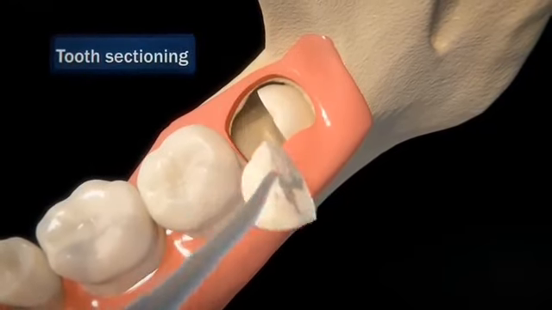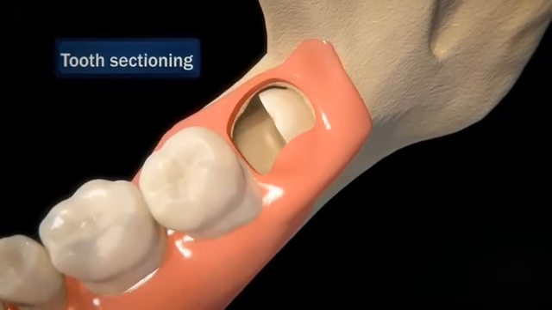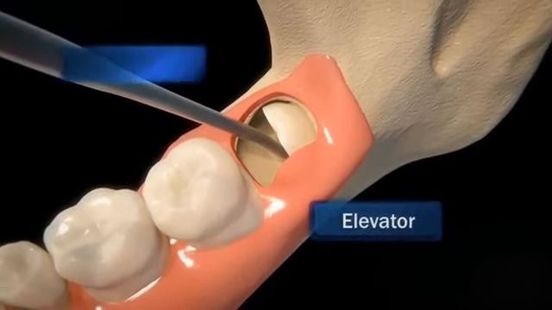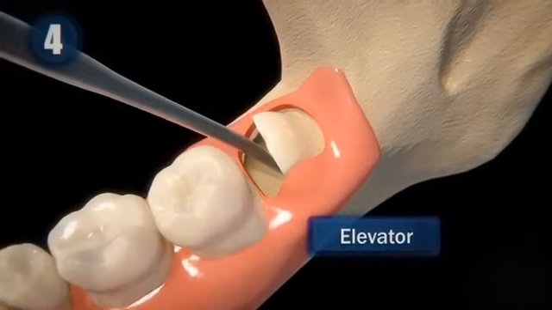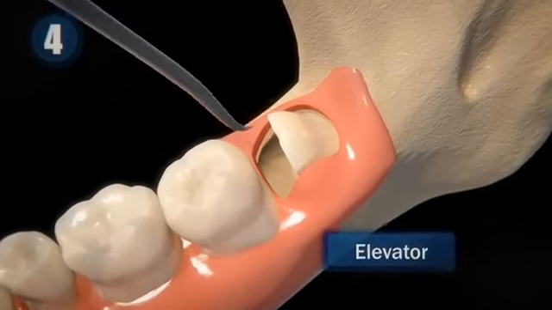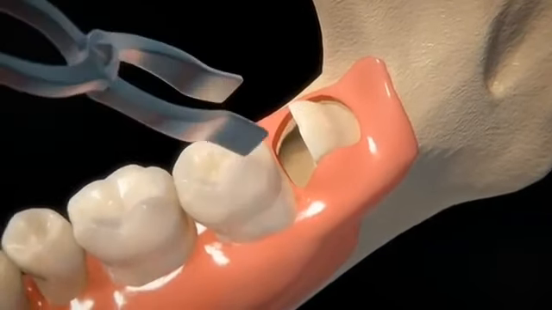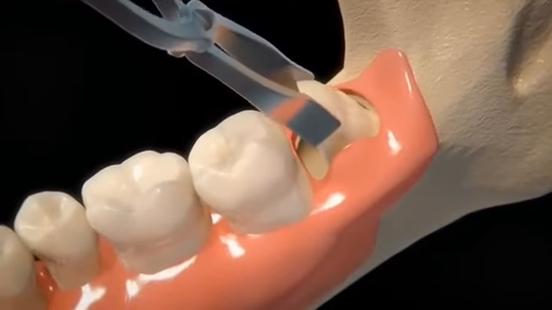a process called tooth sectioning. Once the tooth is divided, the dentist will use an instrument called an elevator to push the tooth out. And then with the help of metal tweezers, the expert will proceed to pull it until it is completely out.